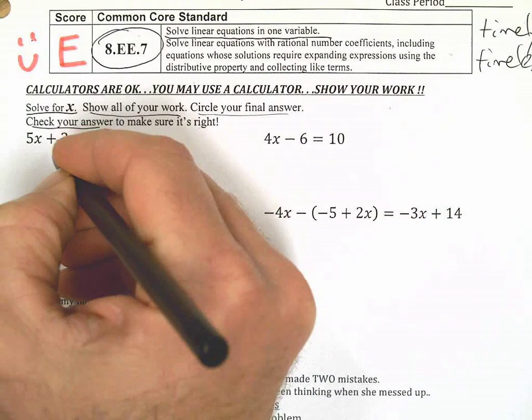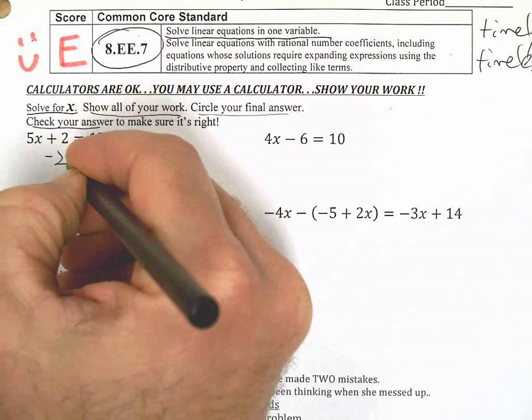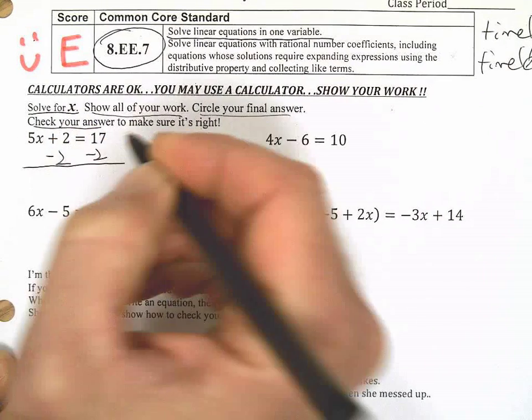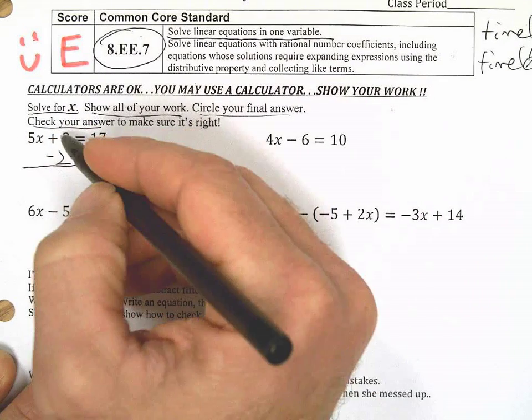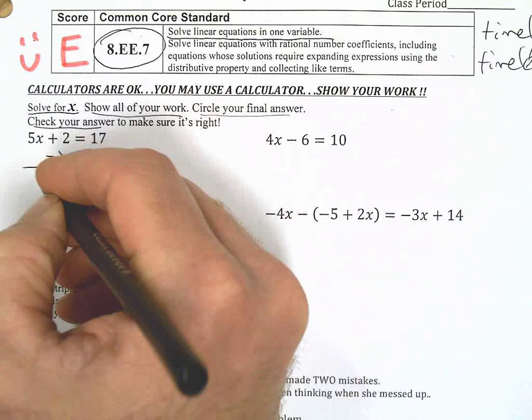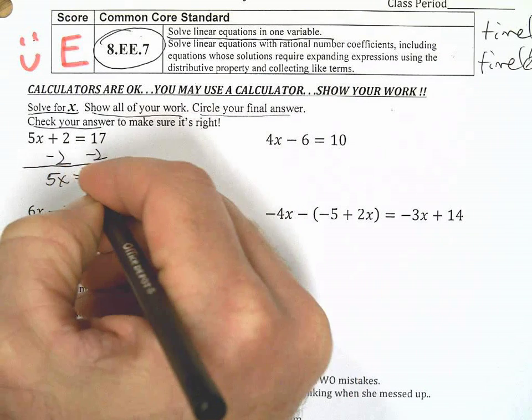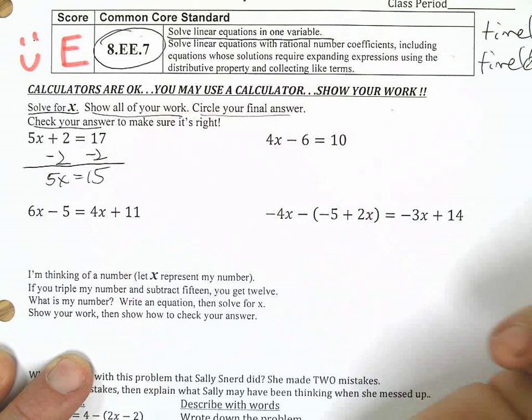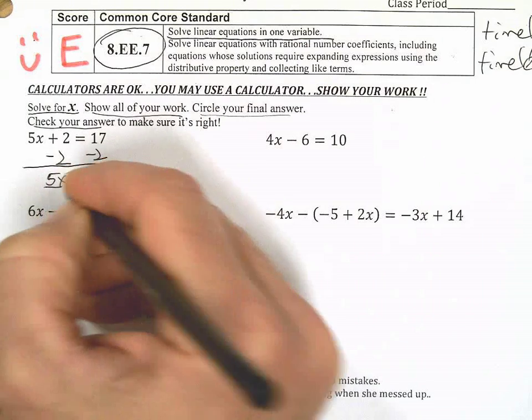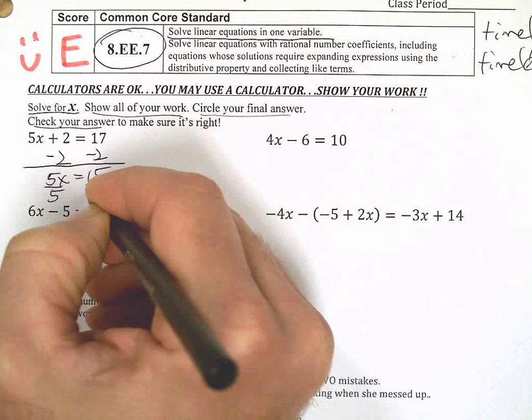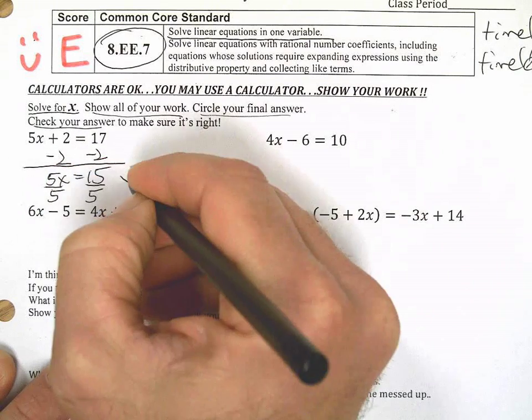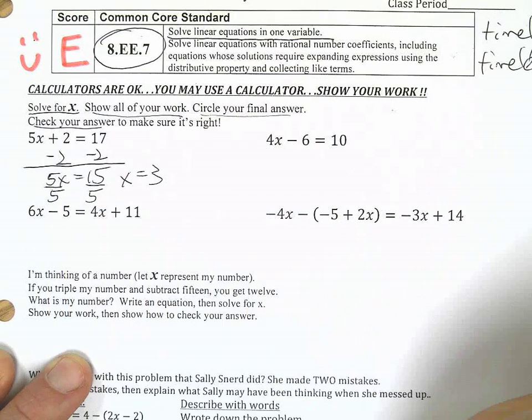We've got 4 things. I'm using ballpoint pen this time to try to squeeze this all into the space. I'm getting rid of the 2 by making a 0 over here because I want to isolate the variable. Now I'm going to divide by the coefficient, that's the 5. That way I end up with a single variable.